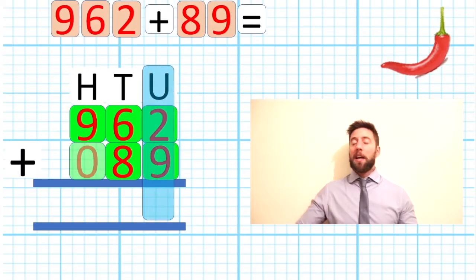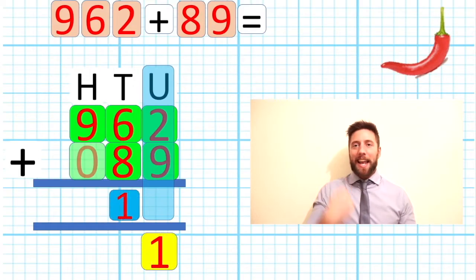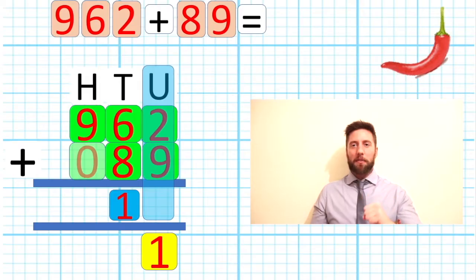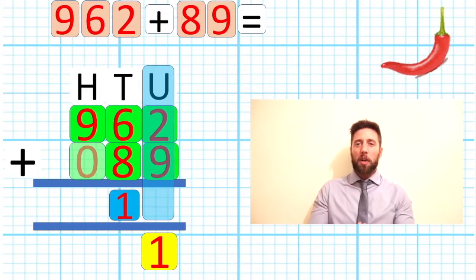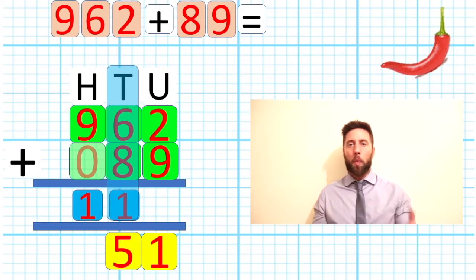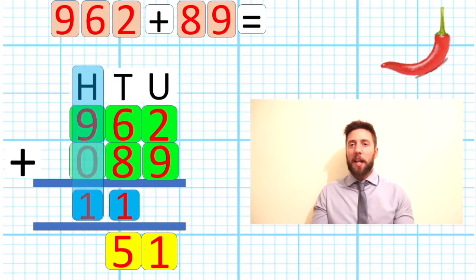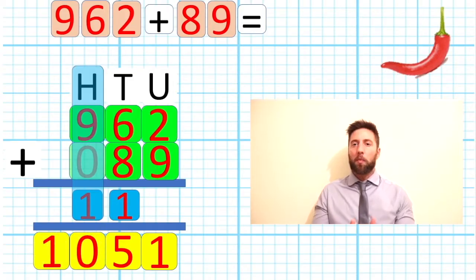Okay, let's start again. Same as before, we're going to start our units column. 2 add 9 is 11. 1 unit, 1 10, waiting for us for that next question. Tens column, a 6 and an 8 plus this 1 equals 15. Remember, 5 in our tens column, 1 now goes into our hundreds column. Looking at our hundreds column, I've got 9 and a 1. 9 and 1 equals 10. I've got no further questions to ask, so we just write the 10 straight in there. 1051, 1051.